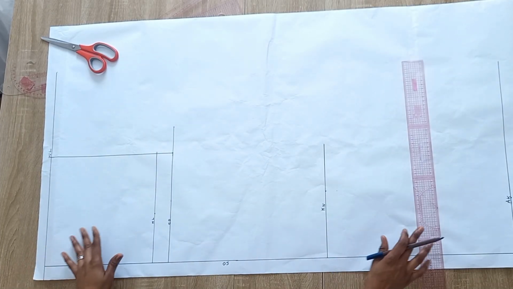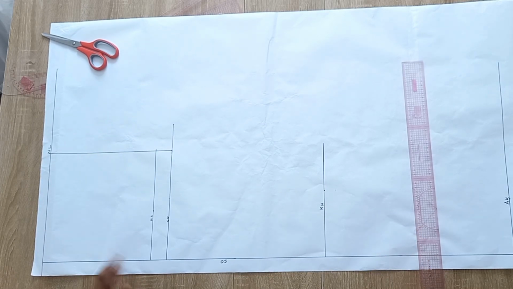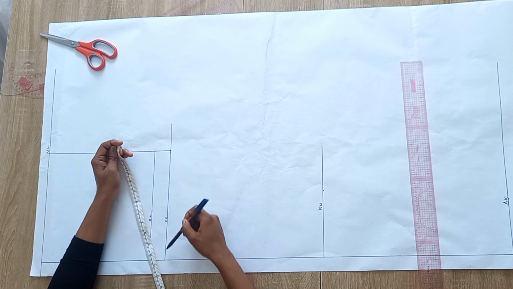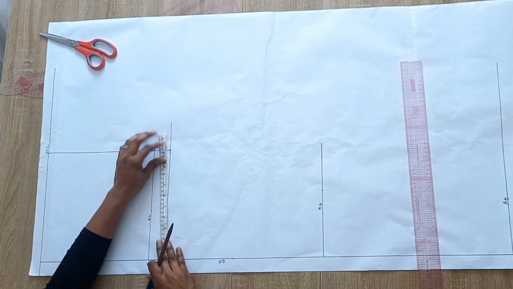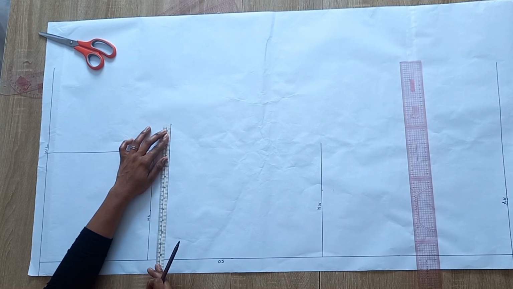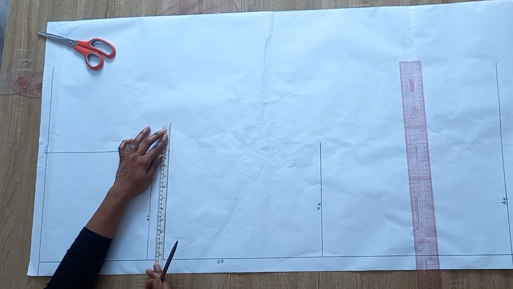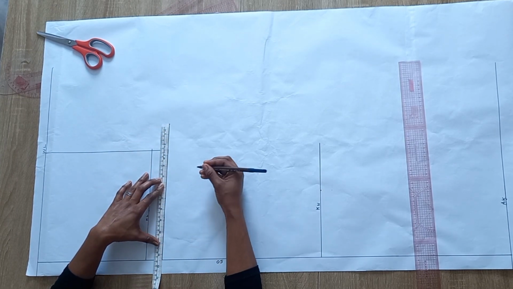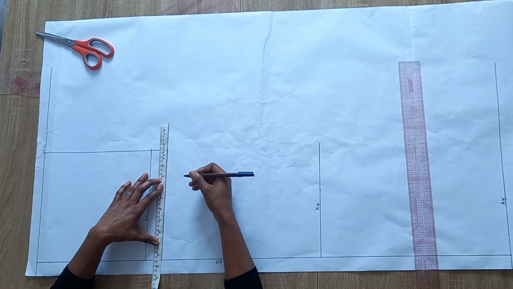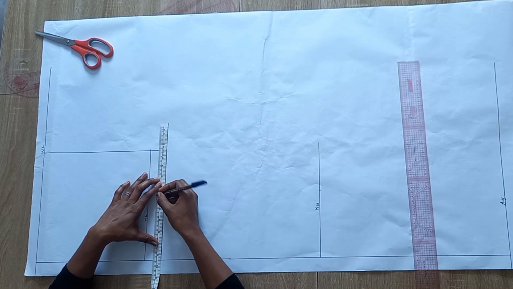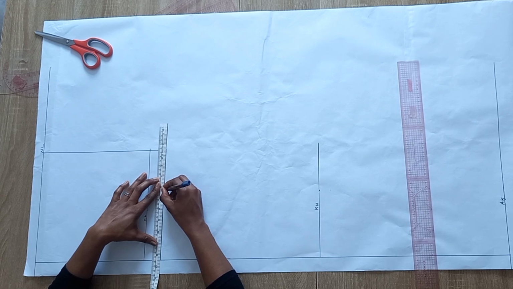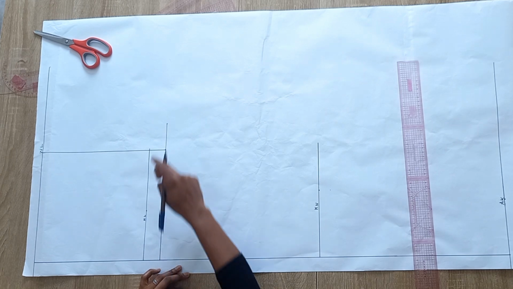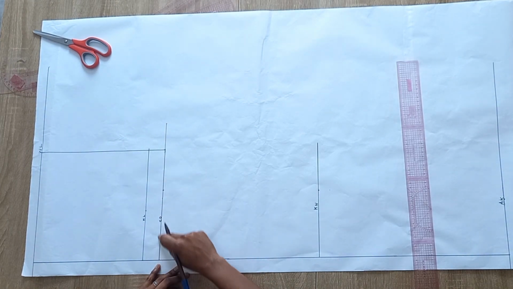Next, we need to determine the center line of our trouser. To determine the center line, I'm going to measure what I have on this crotch line. For me here, I have 12.5. So I'm going to divide 12.5 by 2. 12.5 divided by 2 is 6.25. So this here is 6.25, and this is the midpoint of this line. When you're drafting your own, you want to find the midpoint of this crotch line.